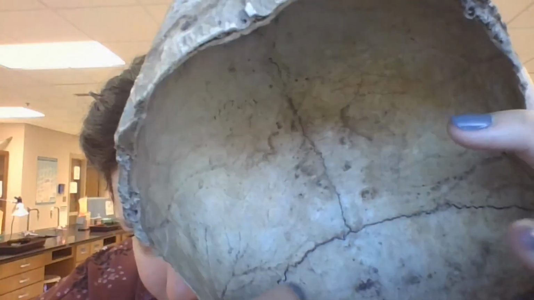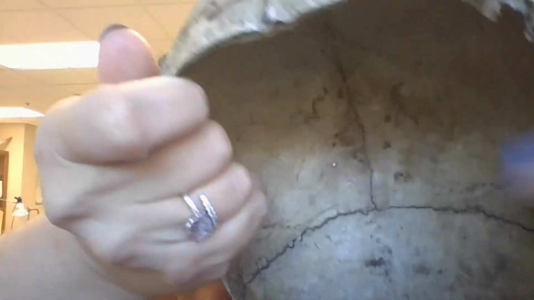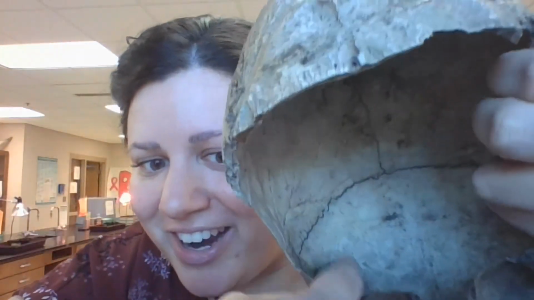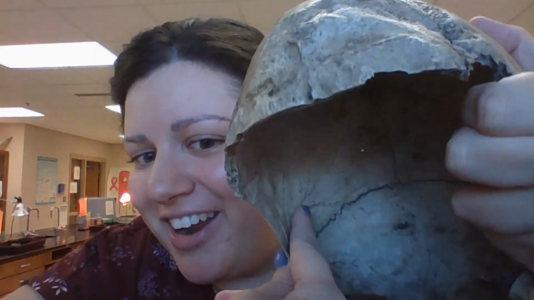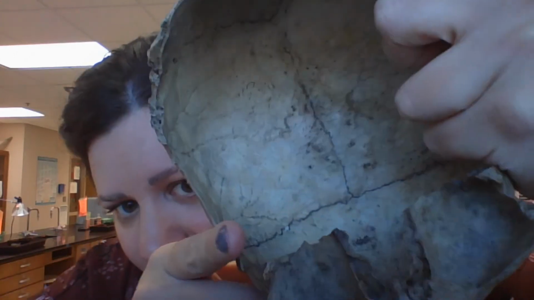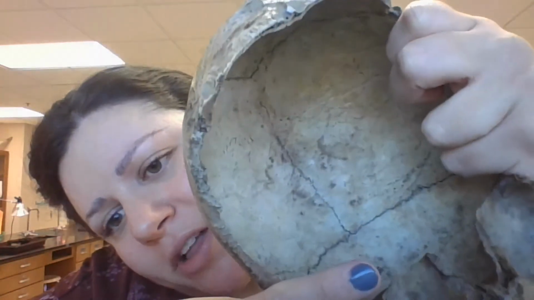And I want to show you the inside too. The inside is really cool looking. Can you see these impressions? Kind of look like a tree or something like that. Right in here above my finger. There it is. Those lines, those are blood vessels. So there's actually grooves on the inside of our skull where the blood vessels go through.